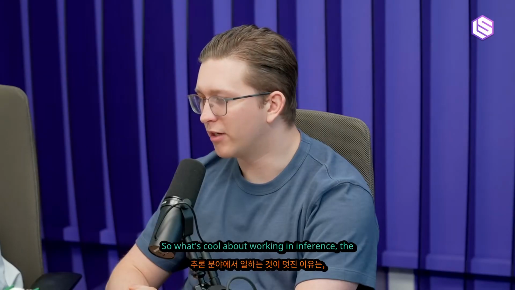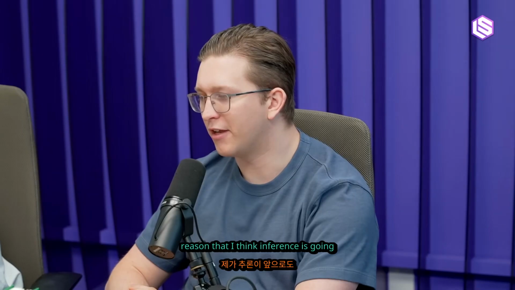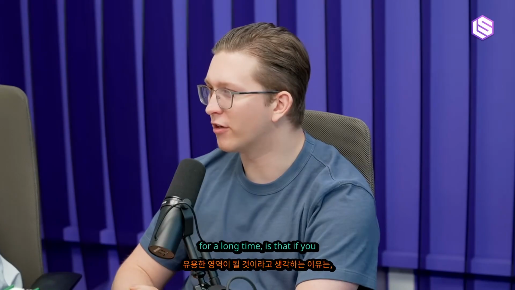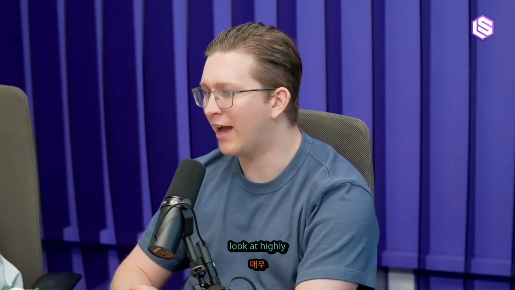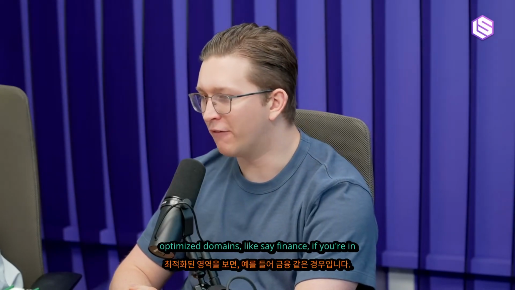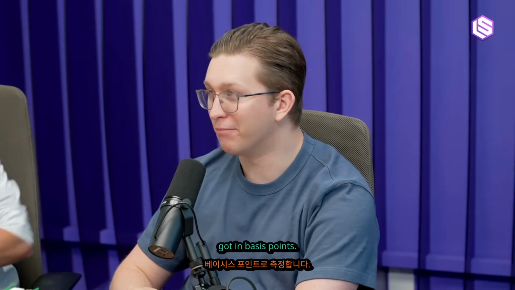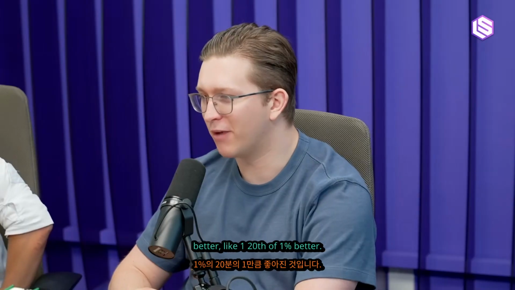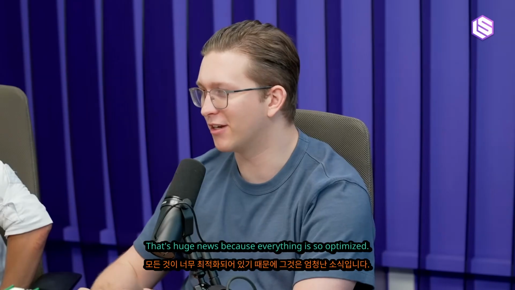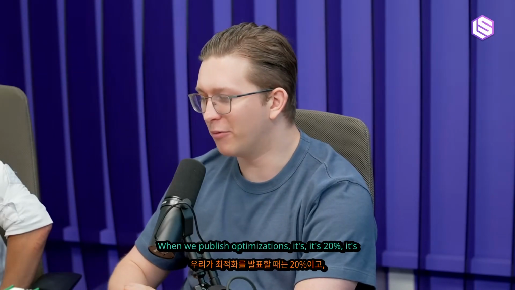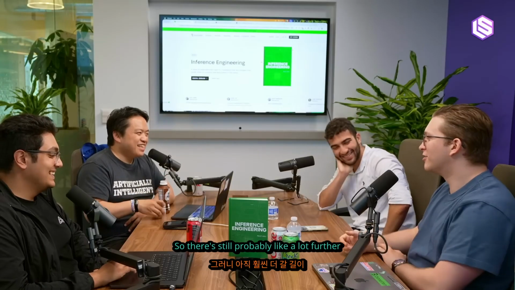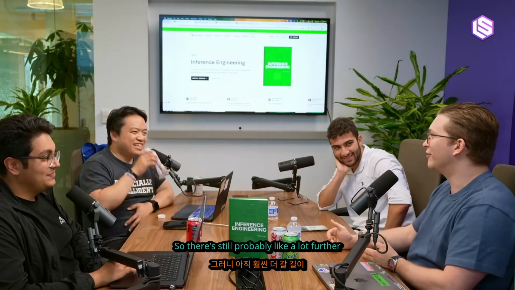So what's cool about working in inference, the reason that I think inference is going to be a useful place to do engineering for a long time, is that if you look at highly optimized domains like finance, you measure how much better you got in basis points. It's like, oh, I got 5 basis points better, like 1/20th of 1% better. That's huge news because everything is so optimized. When we publish optimizations, it's 20%, it's 100%, it's 200%.